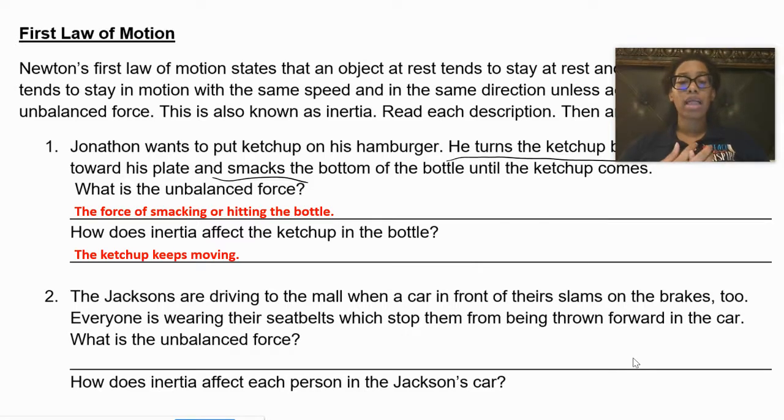What is the unbalanced force? Well, the brakes is one unbalanced force. Okay, them stopping the car, right? So the brakes or the seatbelt stopping them can be an unbalanced force. I chose the seatbelt stopping them.